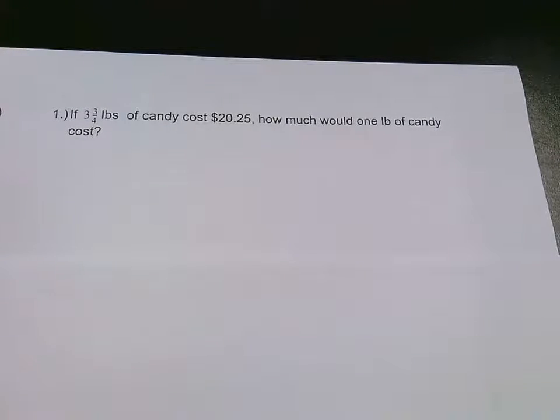I am going to do a little bit of review of finding the unit rate given a word problem, and then you're going to have some time to do some independent practice, okay? So let's read number 1 together. It says, if 3 3/4 pounds of candy cost $20.25, how much would 1 pound of candy cost?